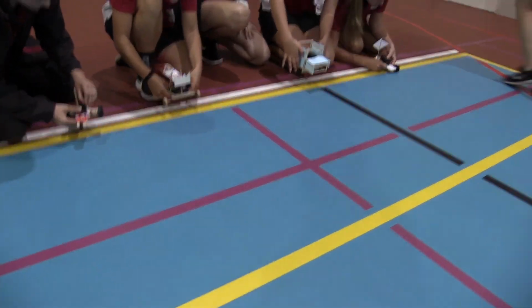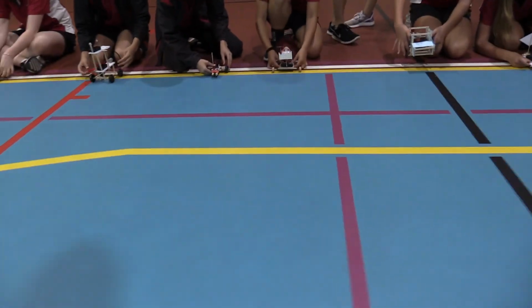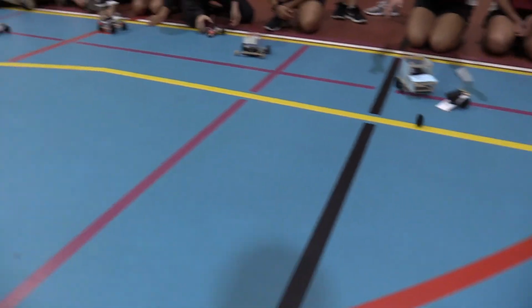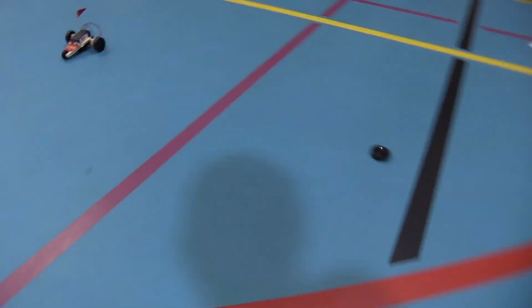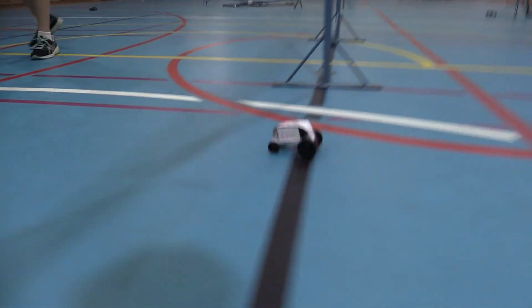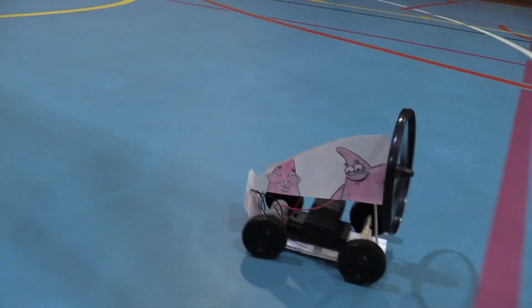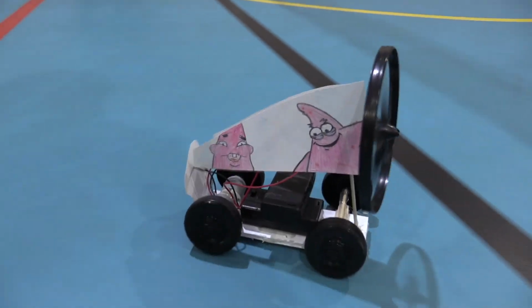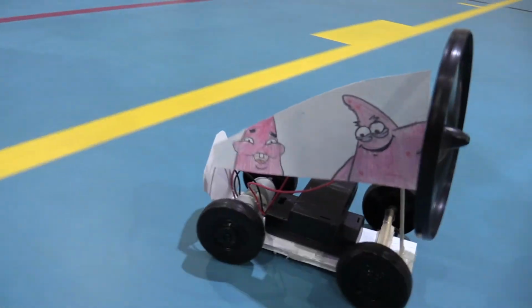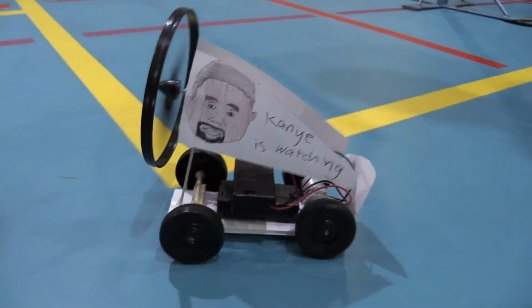Are we ready? Set, go! Here we go! Oh, there's a wheel! Whoa! Look at it go! Woo! I like it. Is that a design feature, the wobbly wheels? Yes. Kanye is watching. Just like that.